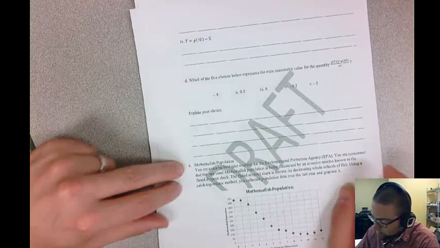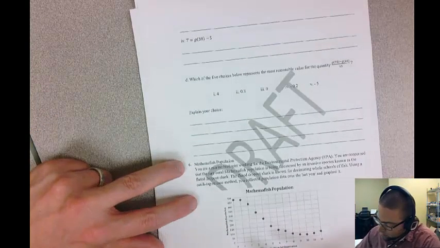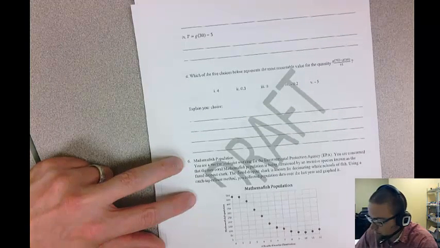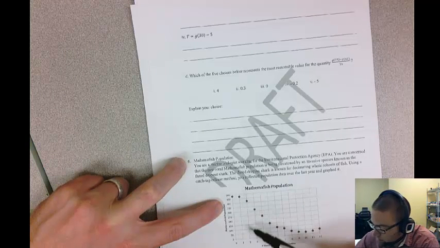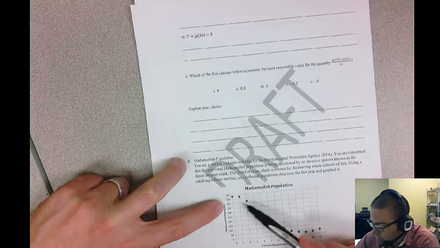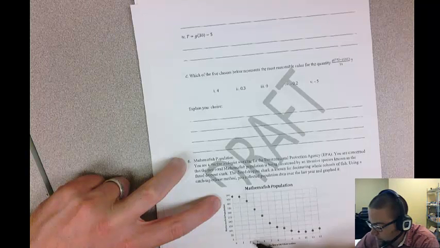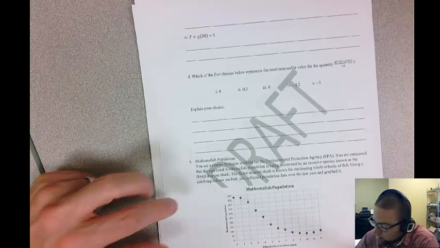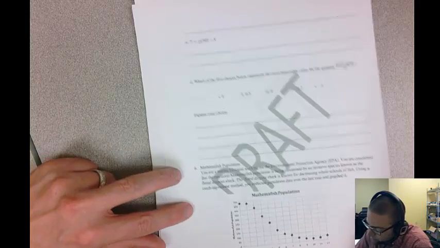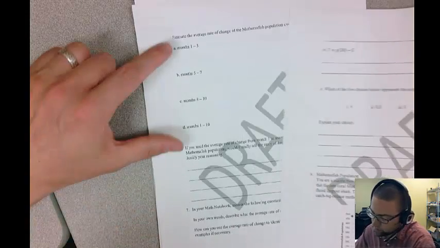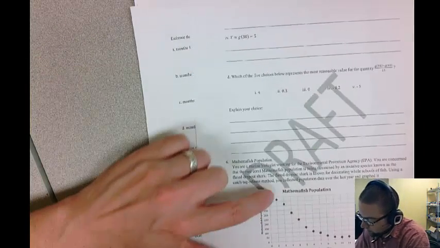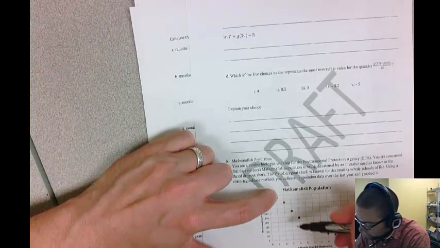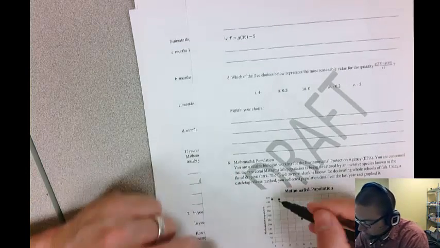And then you get to this Mathema fish population. So here's something you would probably see in a scientific journal or something like that. You have this population of fish, and over time they record what the population is, right? So month 1 there's this many, then month 2, month 3, and so on. And what you're going to do is compare average rates of change over different intervals. So from month 1 to month 3, you would find this point right here compared to that point right here, right? So I'll just do the first one.